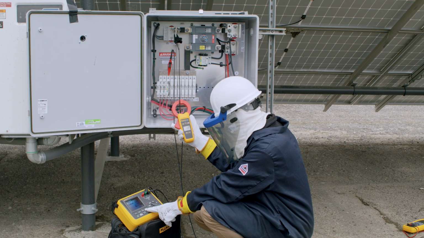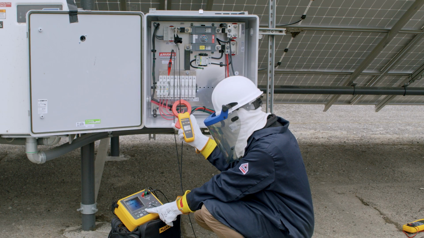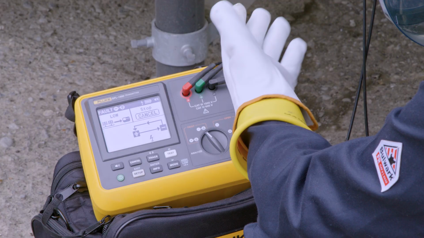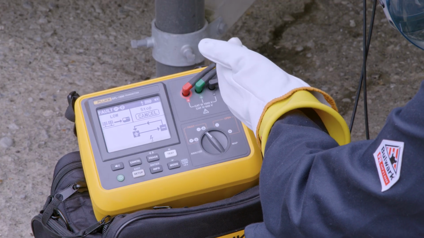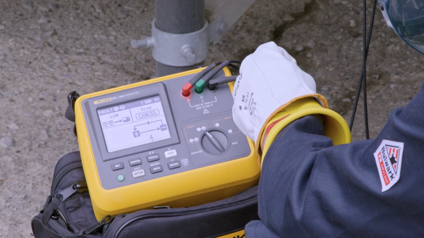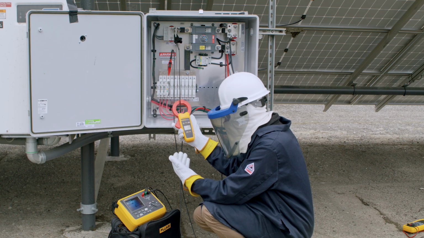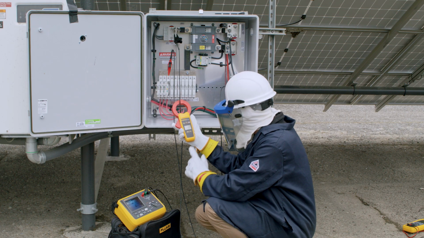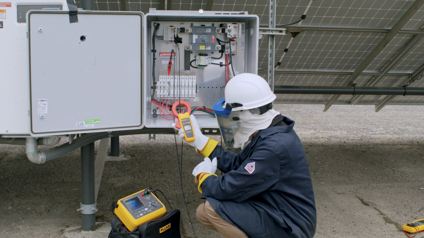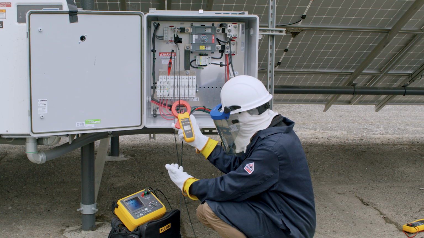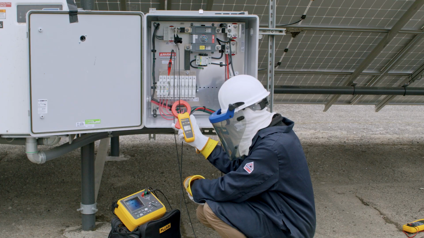Now, if I hold the mode button for 2 seconds, it'll switch to low mode, and that current level is going to drop down, running right about 5.6 milliamps, 5.5 milliamps. So it's a lower signal, but it might be easier to see that signal with high resistance faults. Now, if I switch the bandpass filter on, it's dropped down even more to 3.6 milliamps. Again, if I've got an array with high capacitance, it might be easier to see that signal there.